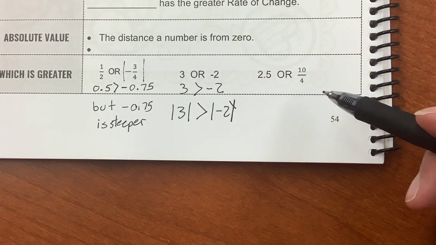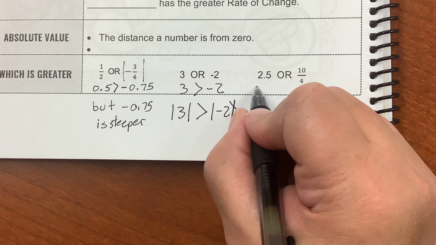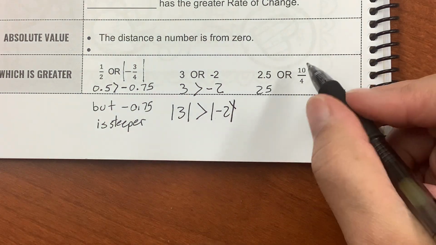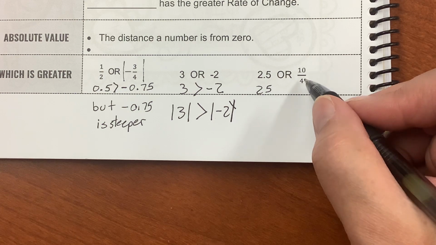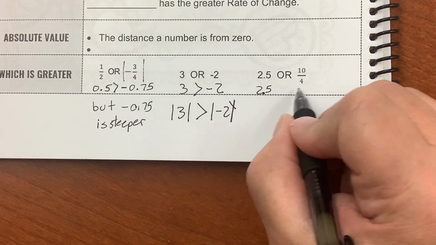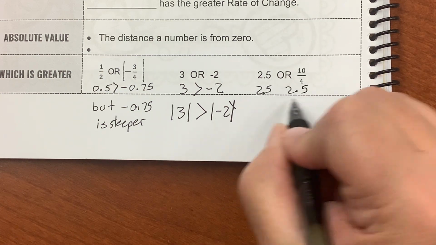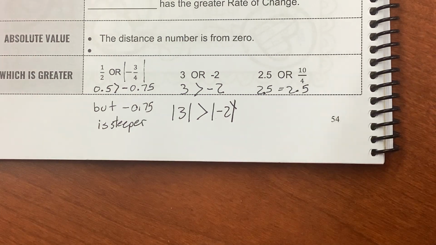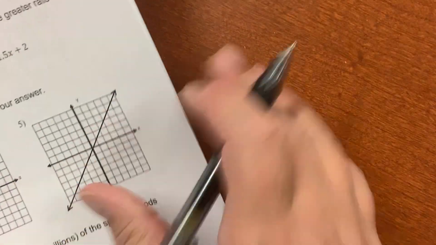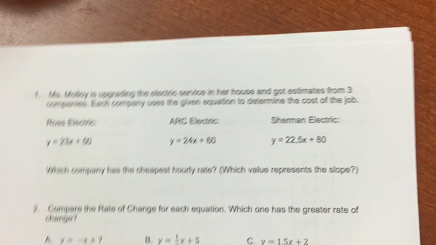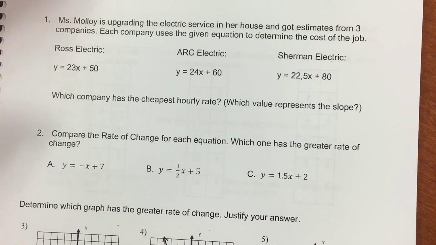I need to change that into a decimal. So 2.5, or 4 goes into 10 twice, with 2/4 left over, it's also 2.5. So those are equal, whether it's the absolute value or anything else, they're equal. Okay, next page. Let's talk about Mrs. Malloy. What is she up to?